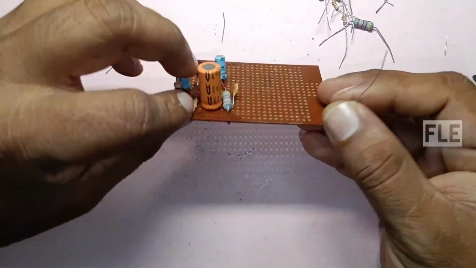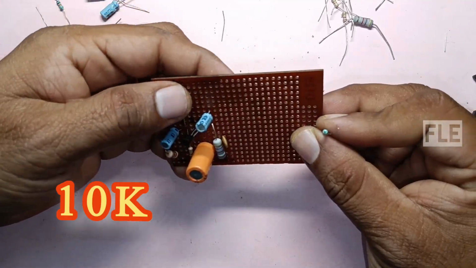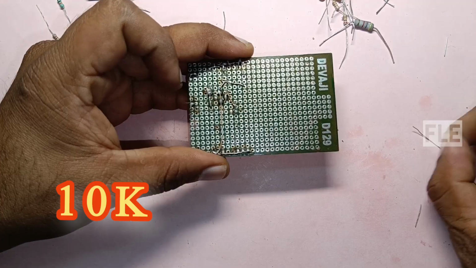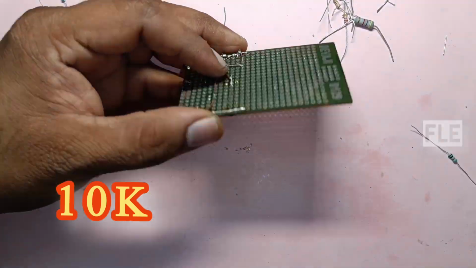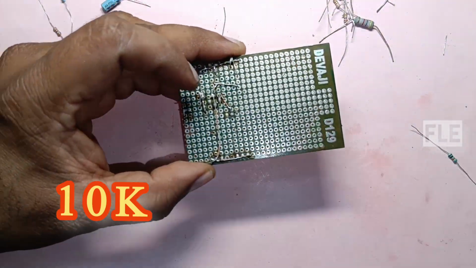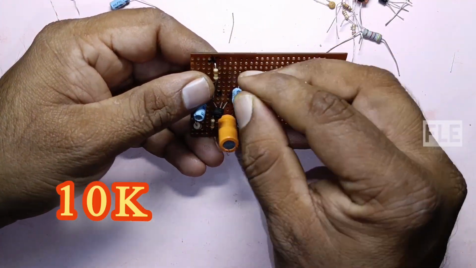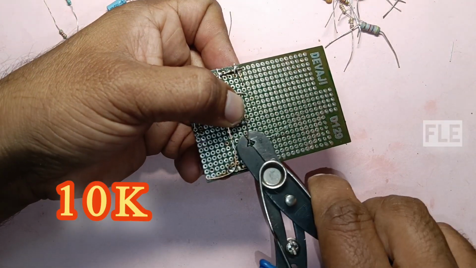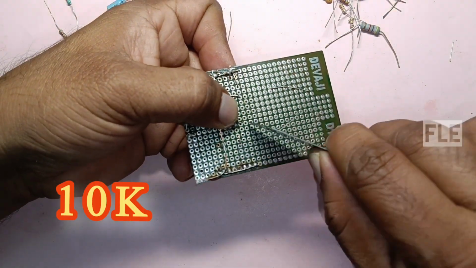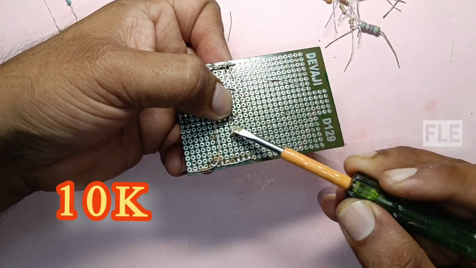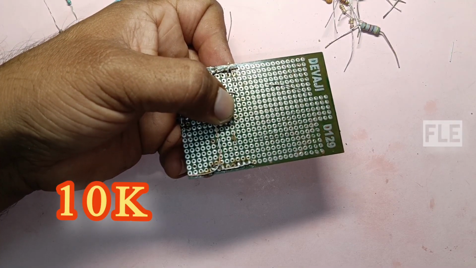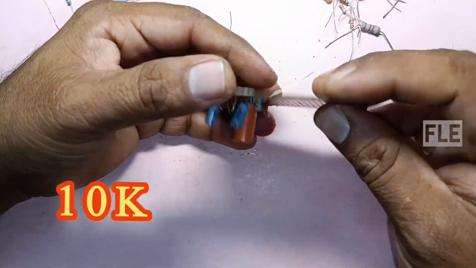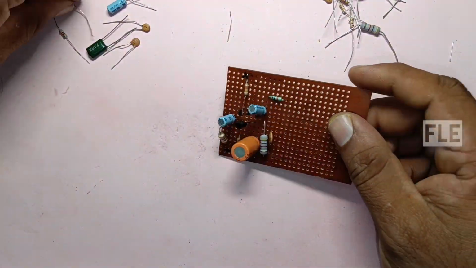A 10K resistor is connected to the negative terminal of the 2.2 microfarad capacitor, and this capacitor's positive terminal is already connected to the emitter terminal of the C1815 transistor. One end of the 10K resistor is connected to the 2.2 microfarad negative terminal, and the other end is connected to the base controller's first terminal.